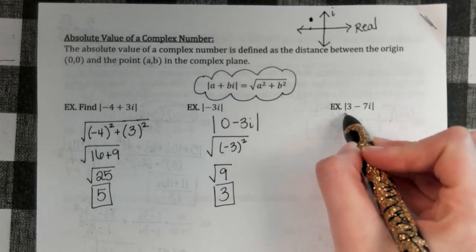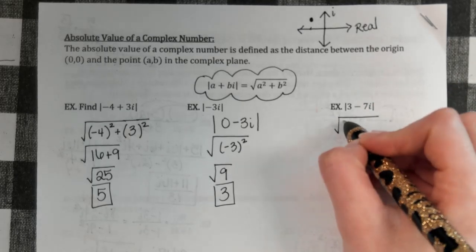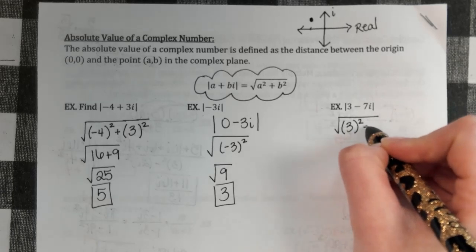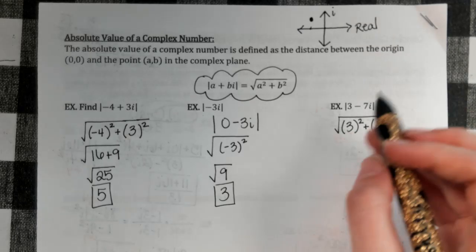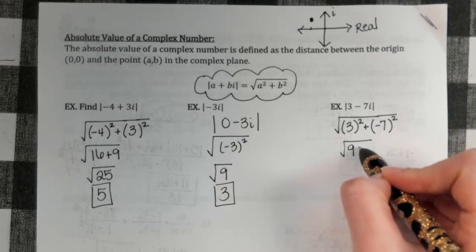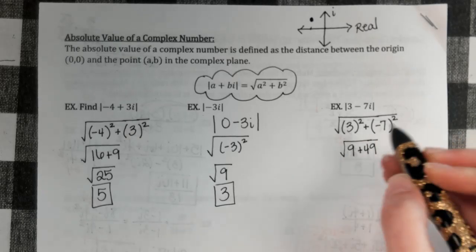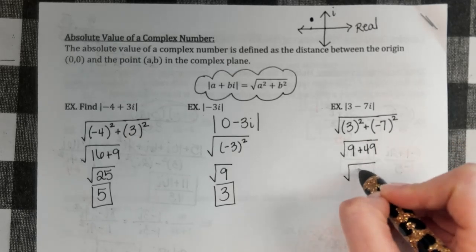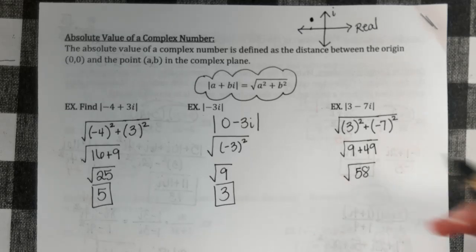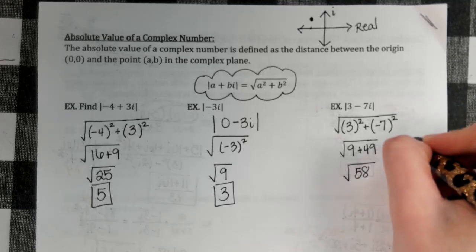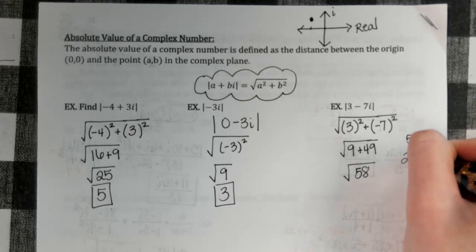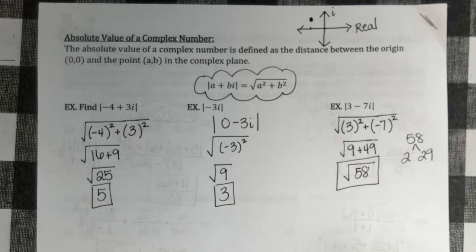Okay? So the absolute value of 3 minus 7i, I would take the square root of 3 squared plus negative 7 squared. So that's the square root of 9 plus 49, which is the square root of 58. Can I simplify the square root of 58? No. 58 is 2 and 29. So square root of 58 is all I can do. Okay? You have a quiz next time over this.